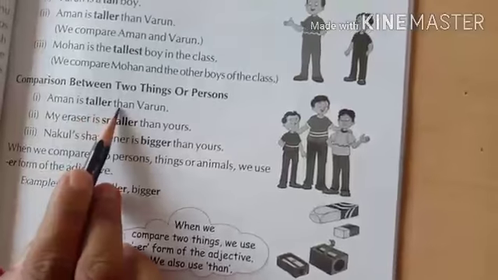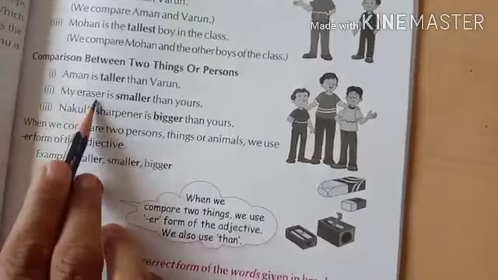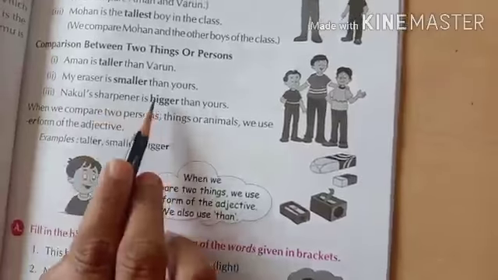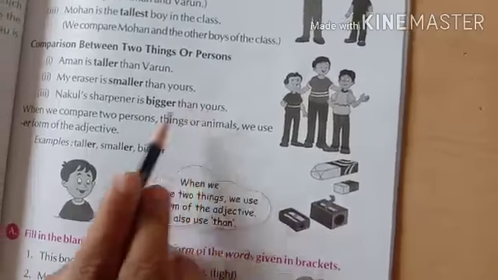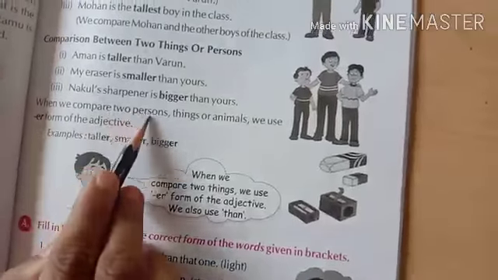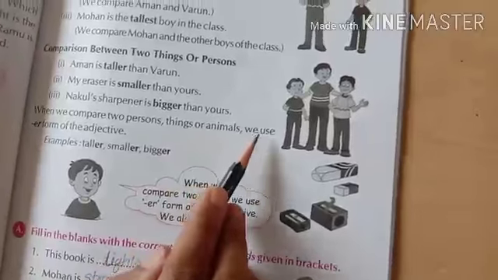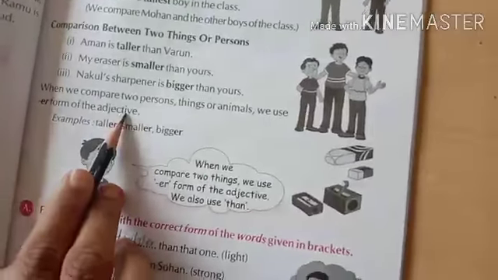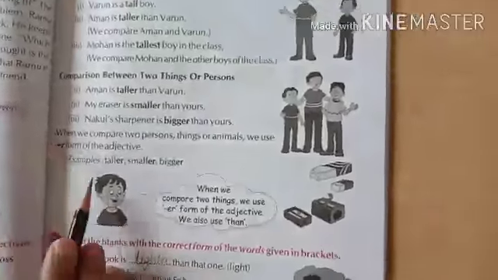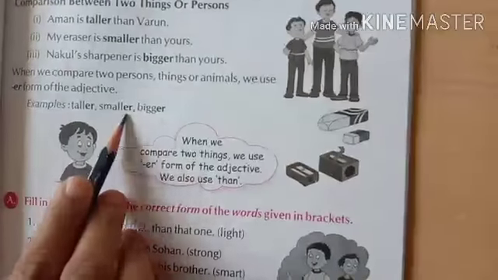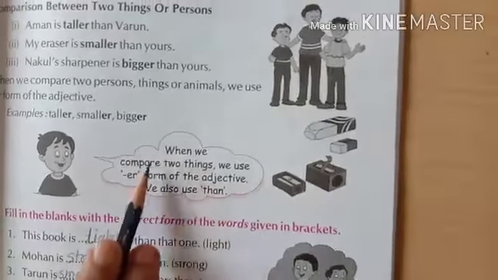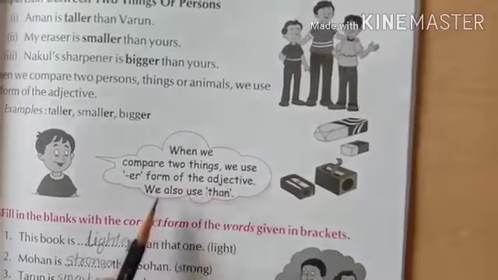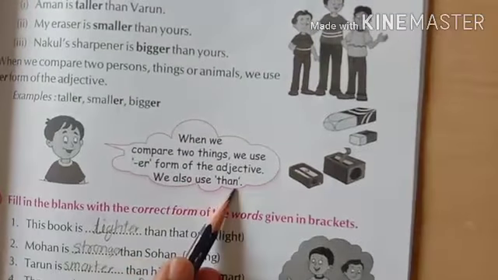Aman is taller than Varun. My eraser is smaller than yours. Nakul's sharpener is bigger than yours. When we compare two persons, things or animals, we use the er form of the adjective. Understood? Remember this. Examples: taller, smaller, bigger. When we compare two things, we use the er form of the adjective. We also use than. Understood?